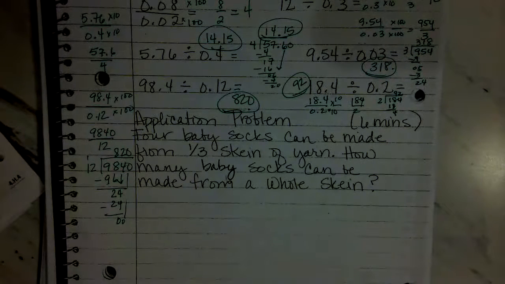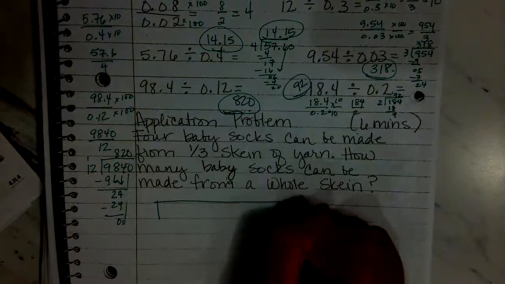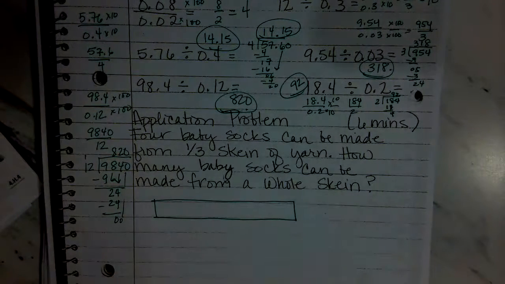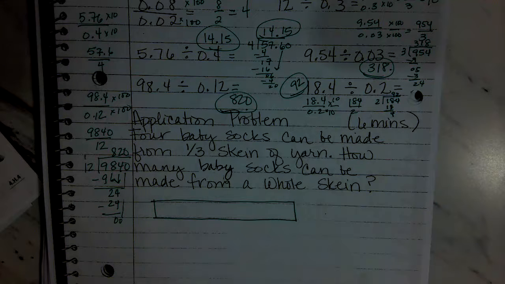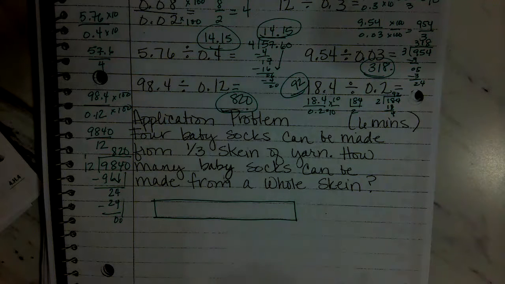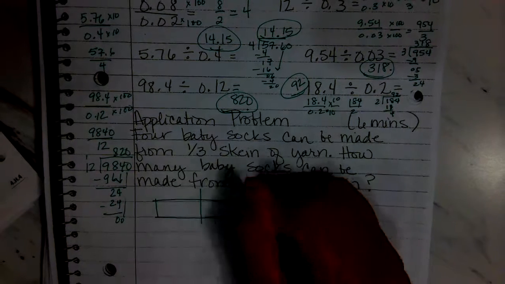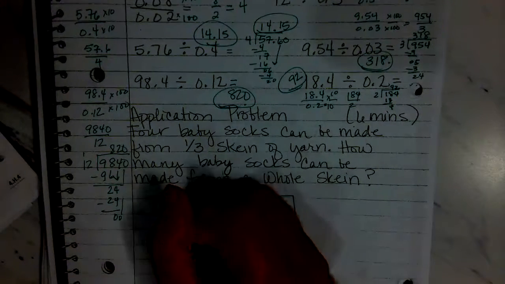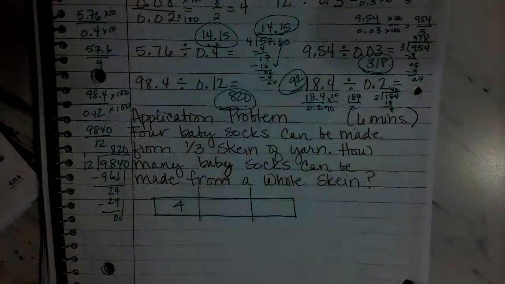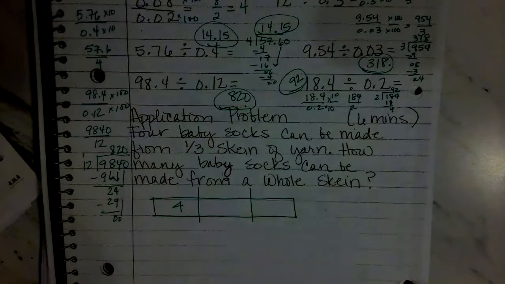So out of a skein, how many baby socks can be made? Before we start, let's just draw a tape diagram and think this out. Okay. So 4 baby socks can be made from 1/3. Okay, so we know we have to cut this into 1/3. And we get 4 baby socks out of 1/3 of a skein, right?